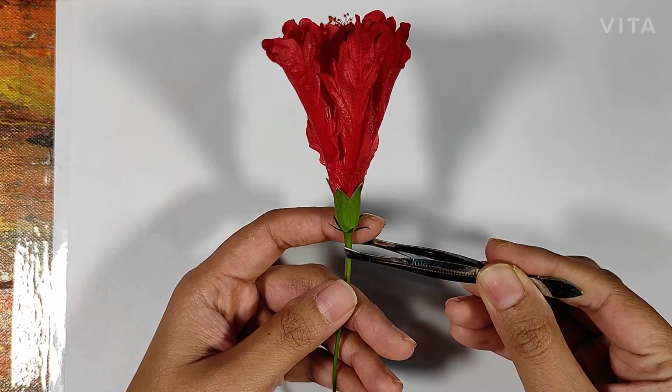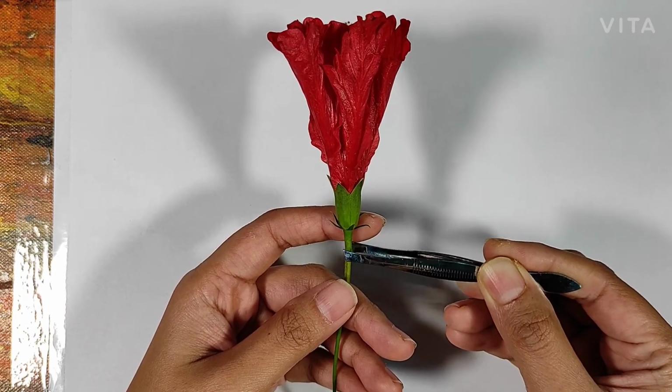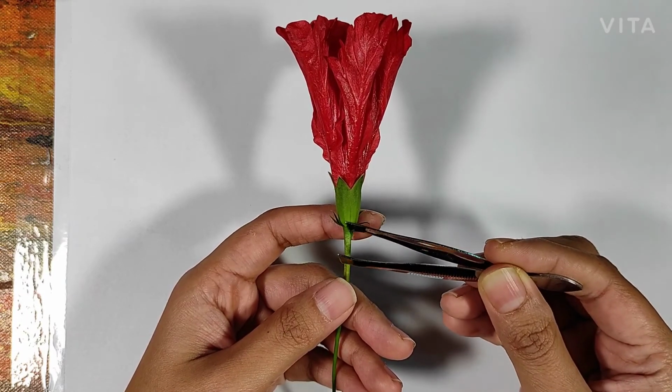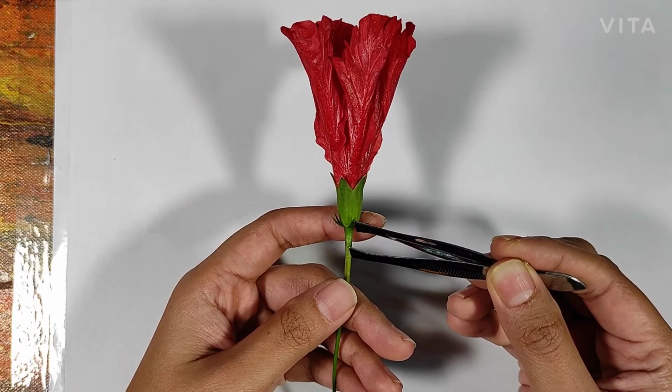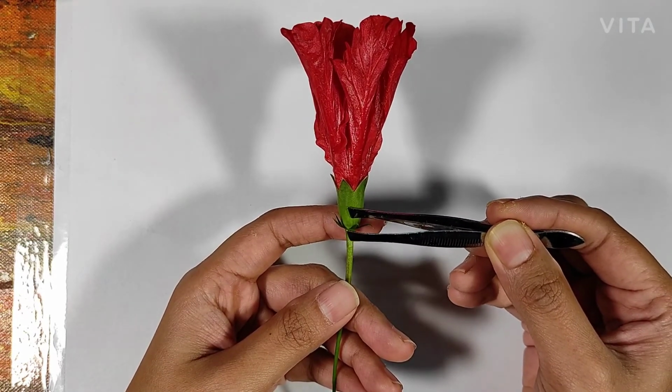This long stalk through which a flower is attached to stem is known as petiole. This tiny green leafy structure is known as epicalyx. Now move to the next part.